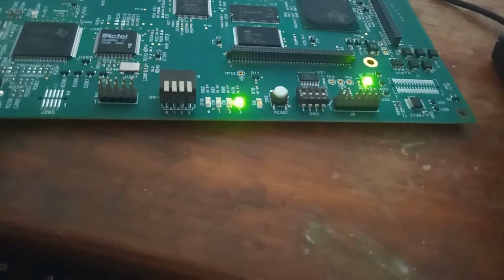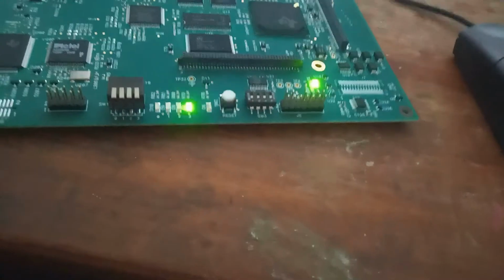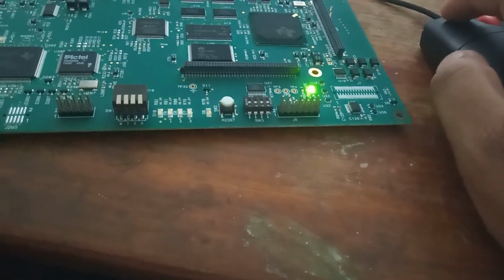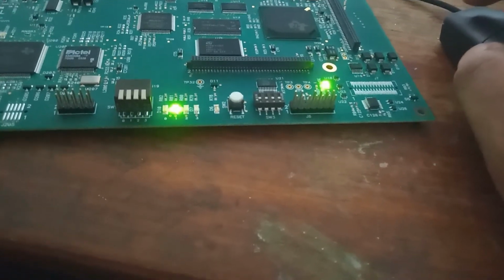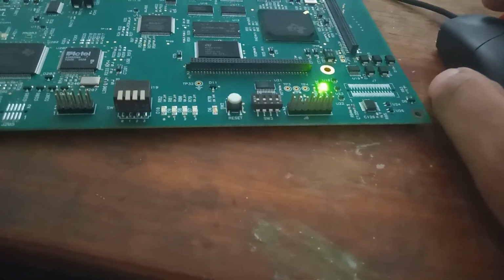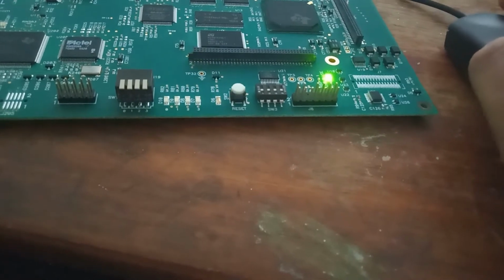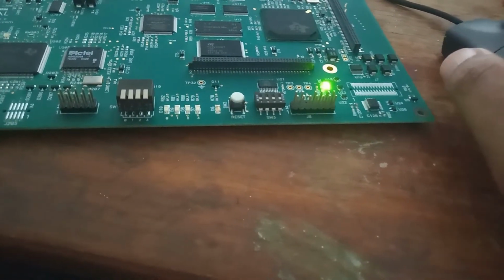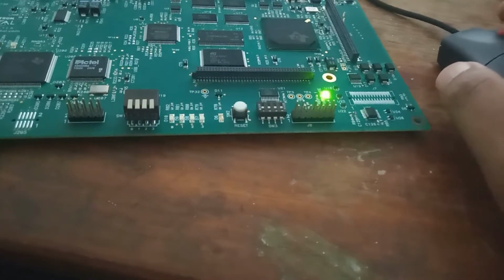So let's stop this code and increase the delay and see what happens with the LED. You can see it is taking much longer to turn on and off now.